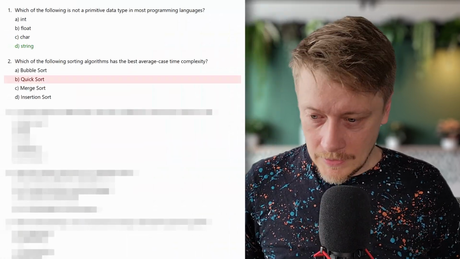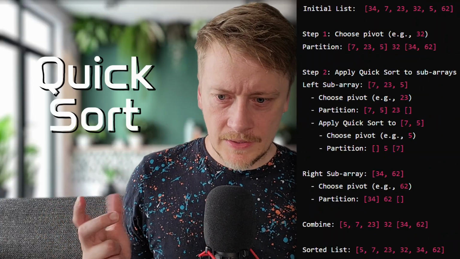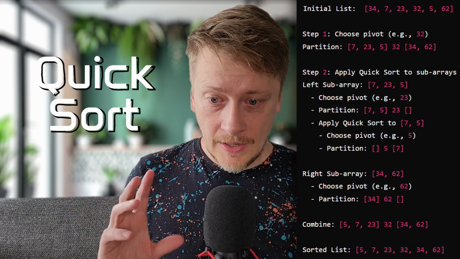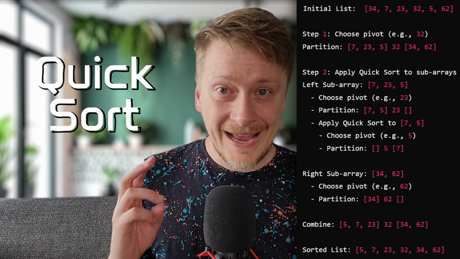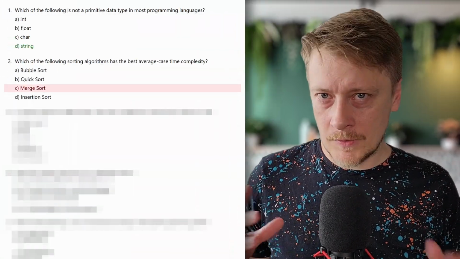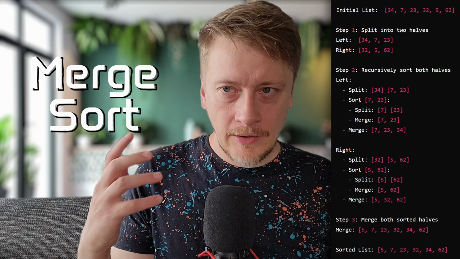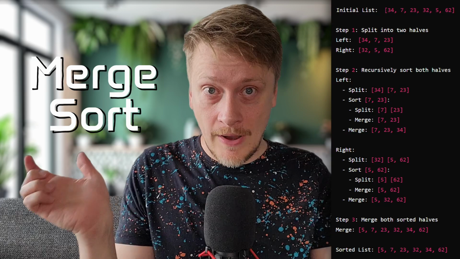The second one, quicksort. Quicksort is a divide and conquer type of algorithm. You choose a pivot, and the pivot divides your array into 2 parts. So it partitions the array into 2 sub-arrays, according to whether elements are less or greater than the pivot, and then recursively sorts the sub-arrays. Now we have merge sort. It's quite similar, also divide and conquer. We divide the array into 2 parts and recursively sort each of them independently. And in the end, we merge them together.